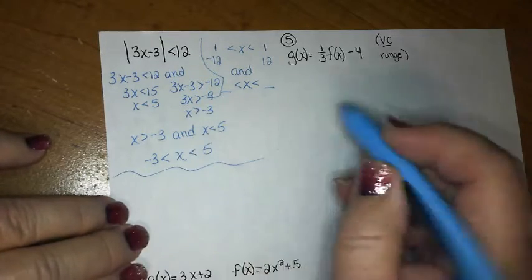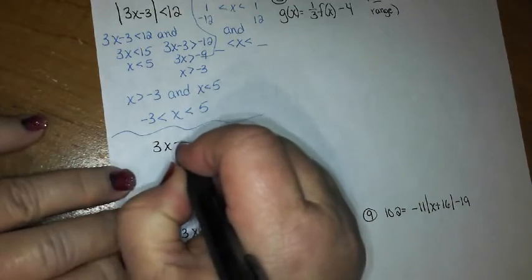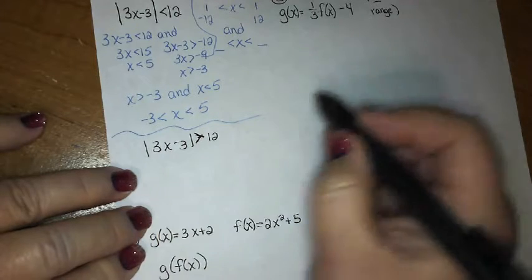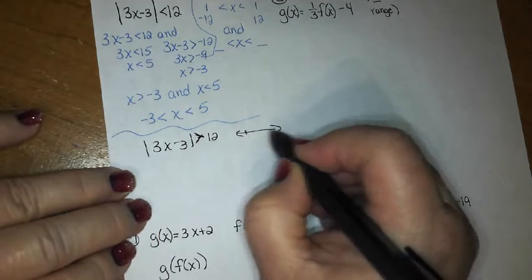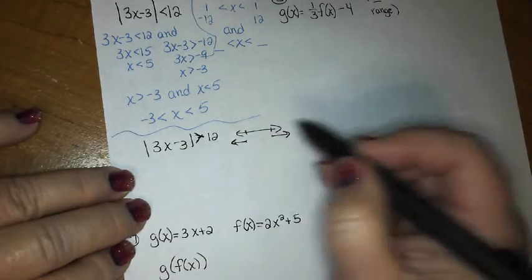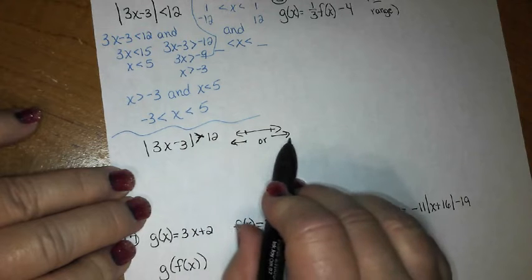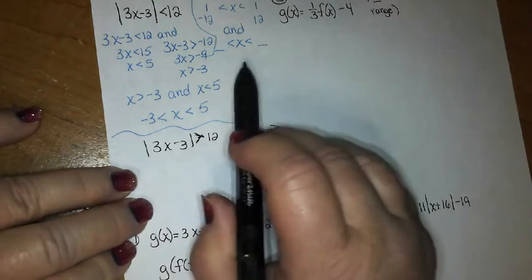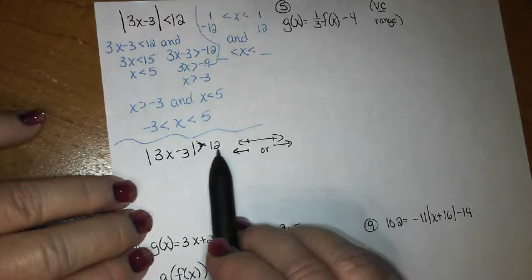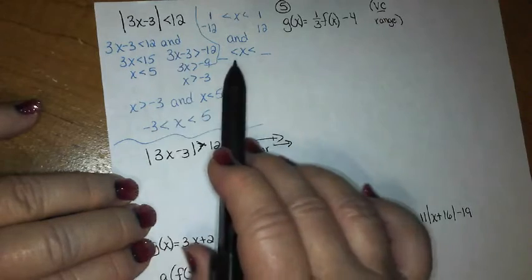If this had been a greater than question, the rules change completely. Because if it's greater than 12, then that's saying on our number line, the distance is more than 12 units away. So your answer is an or, because it's less than this number or greater than that number, but not the numbers in between. If it's the numbers in between, you can use and. If it's greater, I jokingly say greater, so remember it's or, and less than is and.